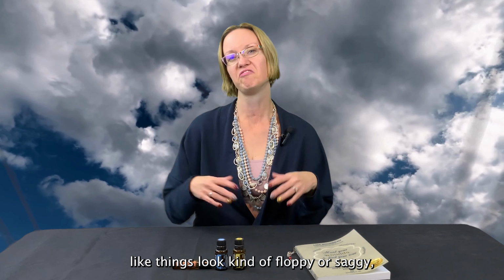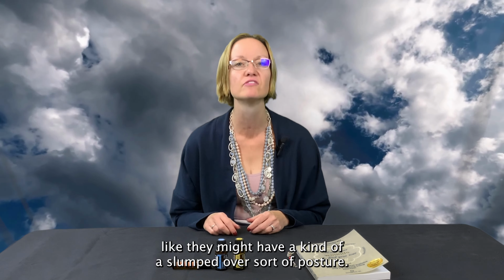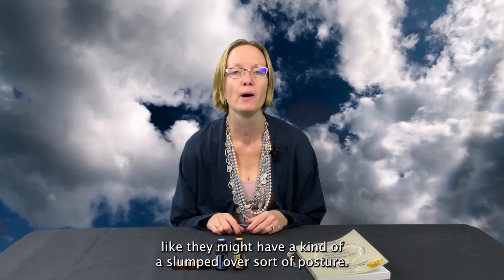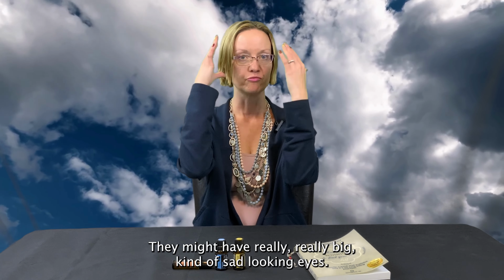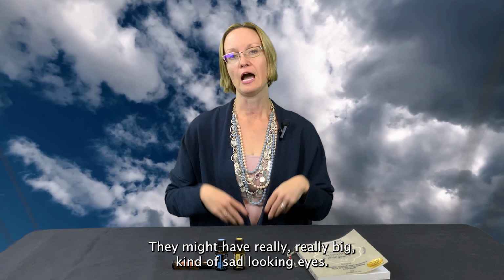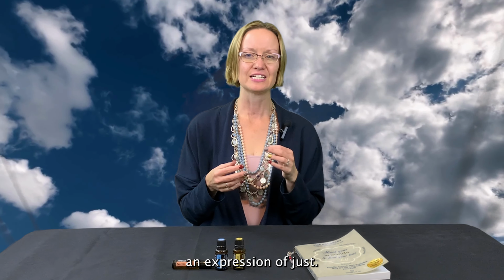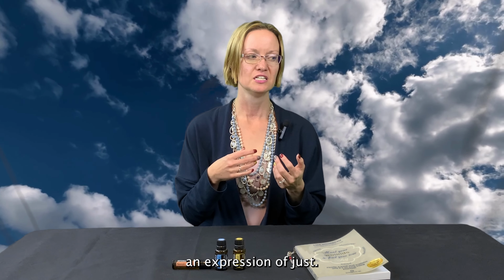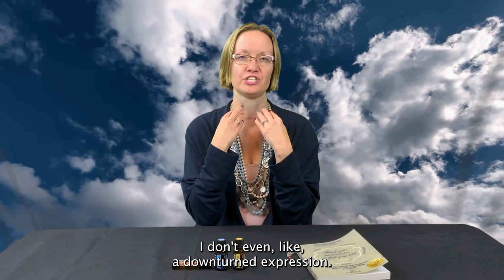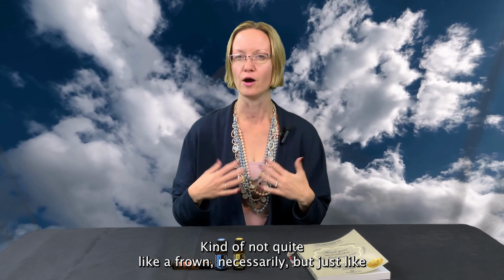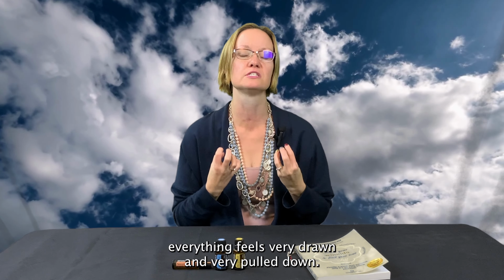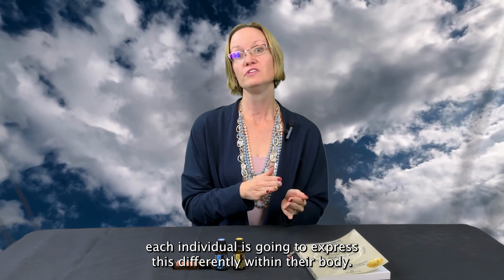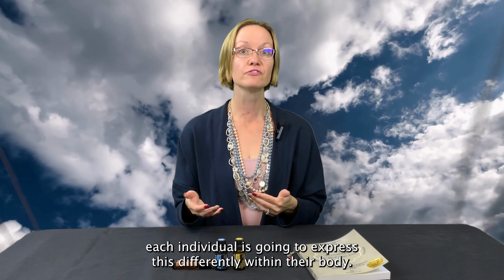Things look kind of floppy or saggy, like they might have a slumped over sort of posture. Everything feels very heavy. They might have really big, sad looking eyes, like the puppy dog eyes. There could be a downturned expression, not quite a frown necessarily, but everything feels very drawn and very pulled down. And again, each individual is going to express this differently within their body.